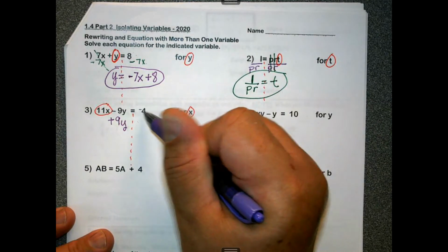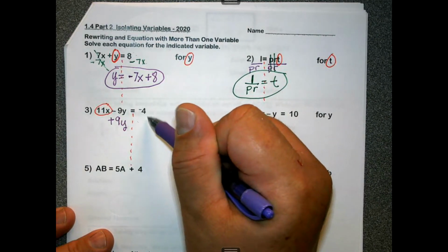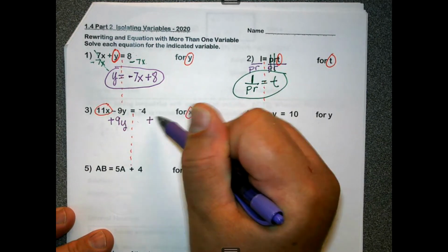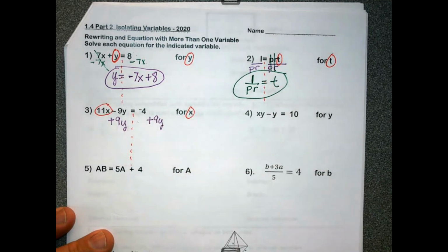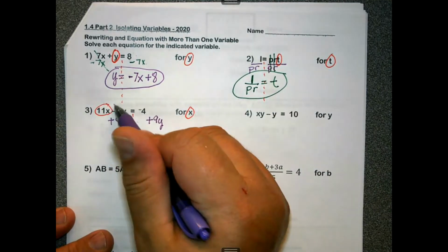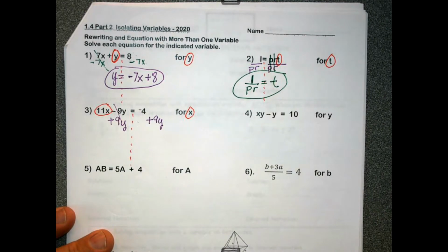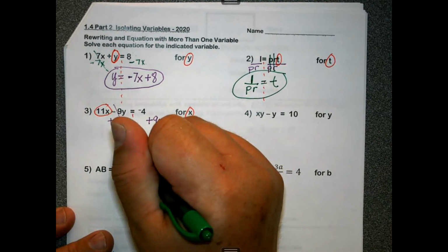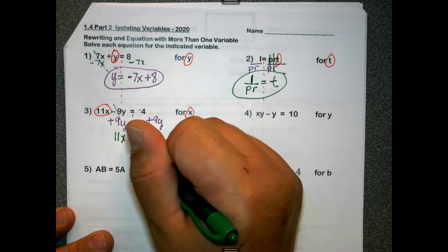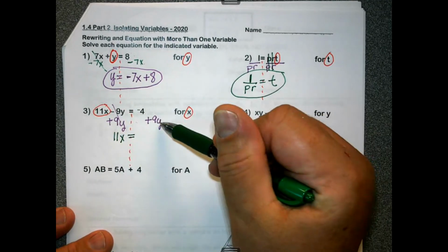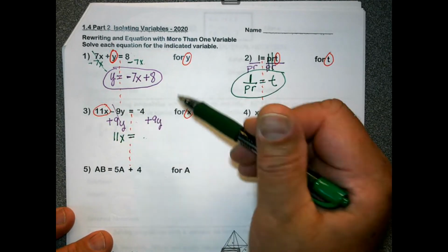And again, I'm going to set this off to the side because they're unlike terms. So I'm going to just put it off over here. These cancel out. I have my 11x equals. And again, I'm going to put my variable term first.